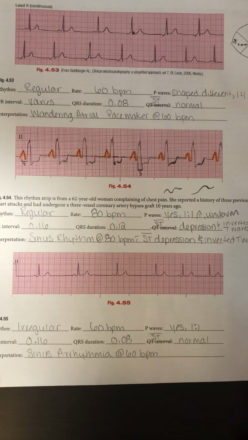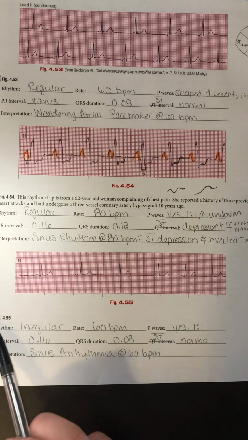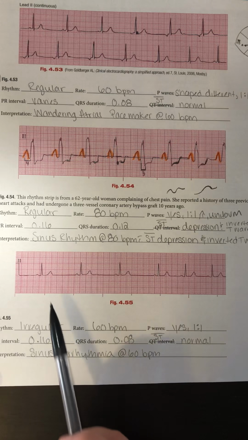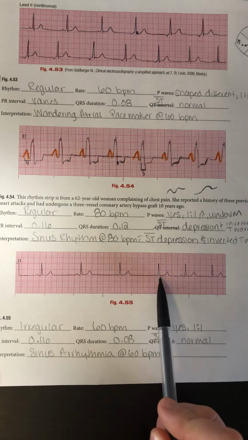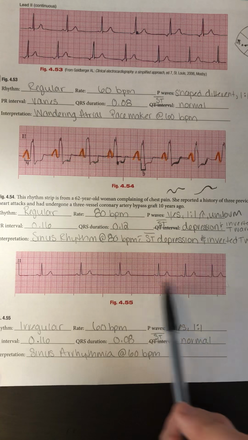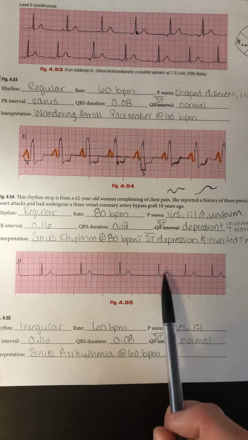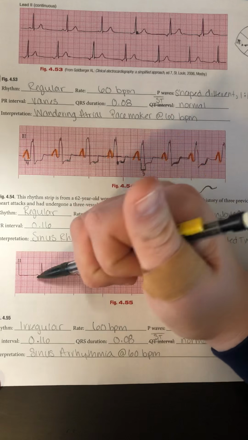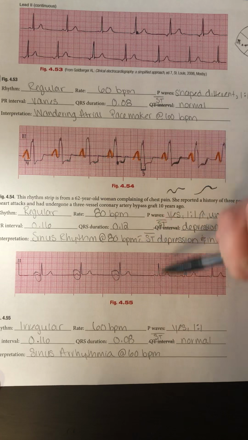And then our last one here, we'll go over just to review our sinus mechanisms. Figure 4.55 or number 71. My rhythm here is irregular, it speeds up a little bit here at the end. My rate, 1, 2, 3, 4, 5, 6 times 10 gives me 60 beats per minute. I do have P waves for every QRS complex.